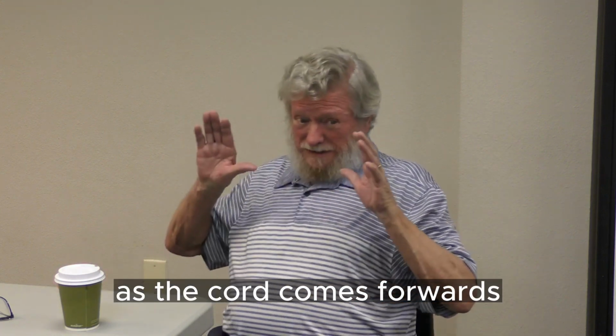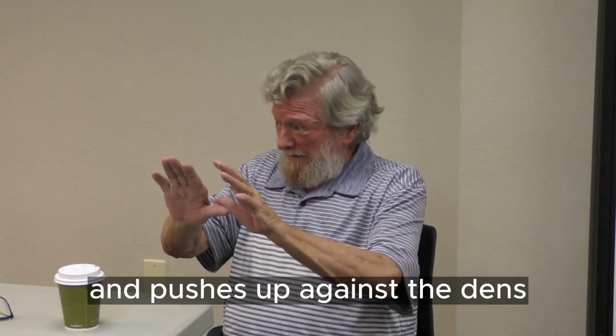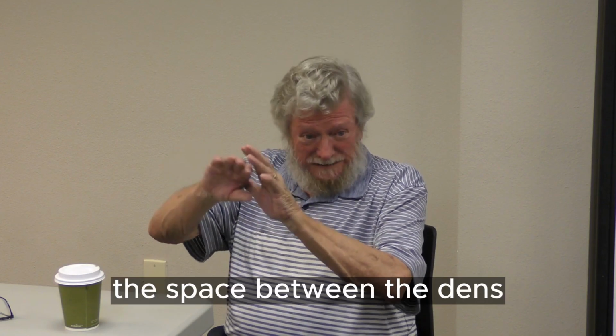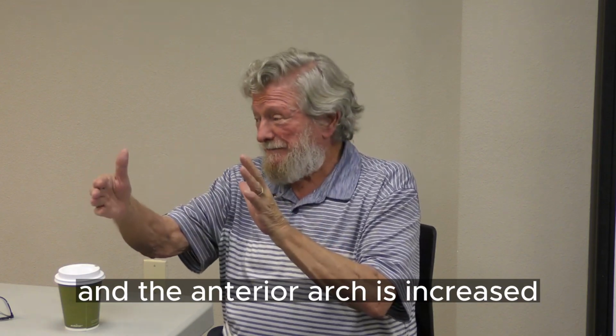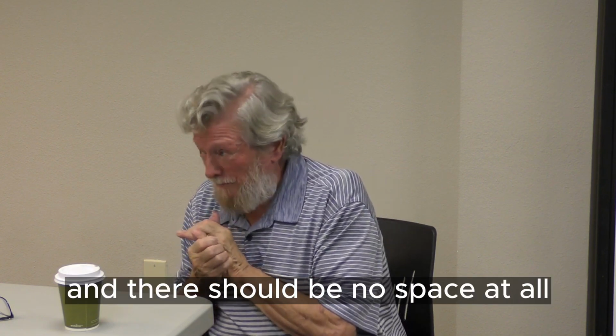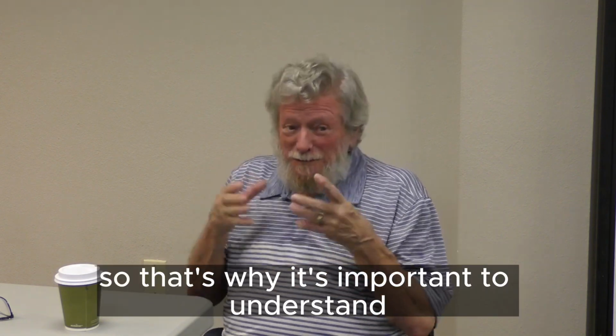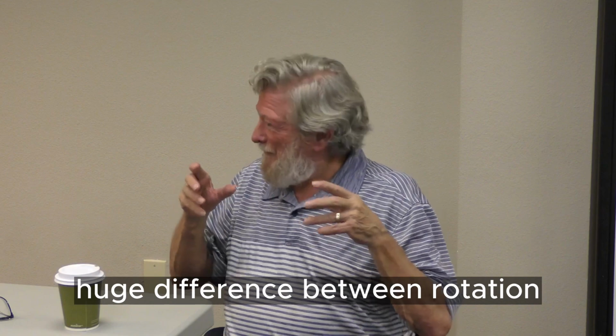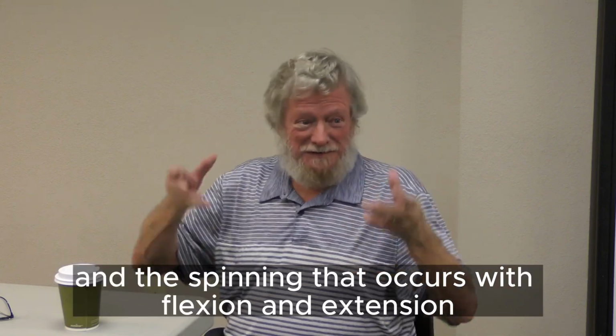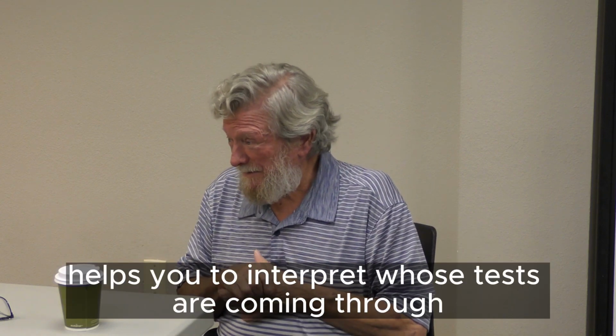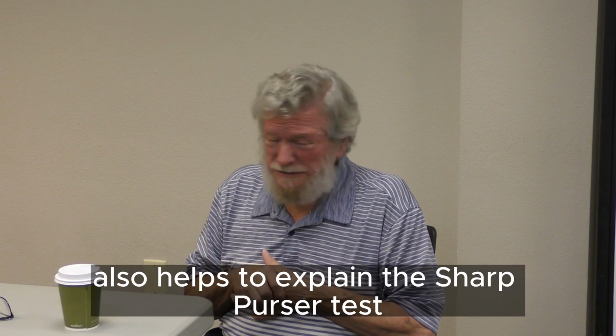As the cord comes forwards and pushes up against the dens, the space between the dens and the anterior arch is increased. And there should be no space at all. So that's why it's important to understand the huge difference between rotation, where we've got a gliding movement, and the spinning that occurs with flexion and extension. It helps you to interpret what the tests are showing. Also helps to explain the sharp Purser test.